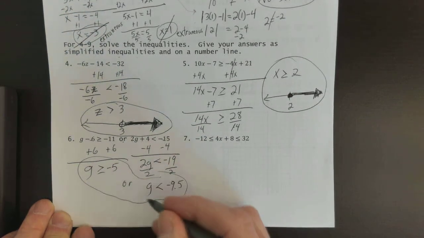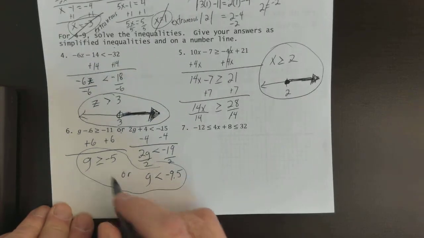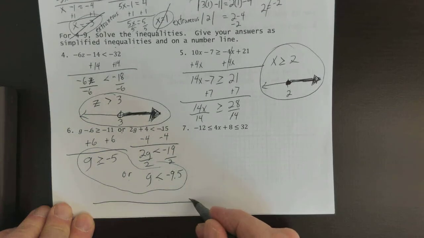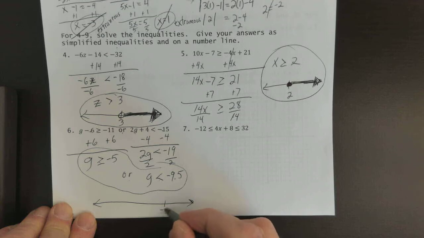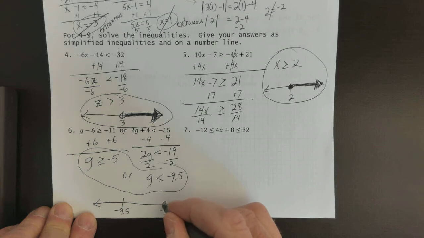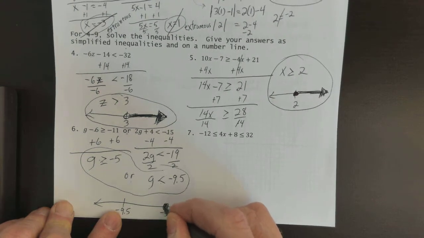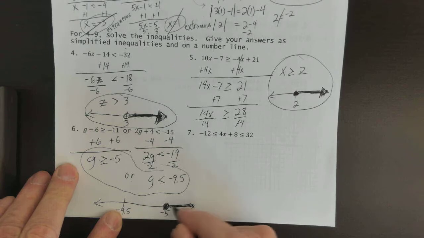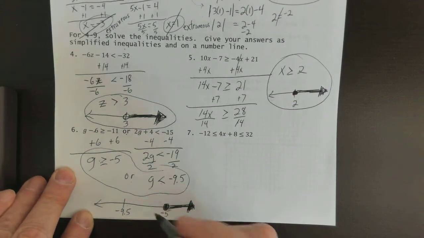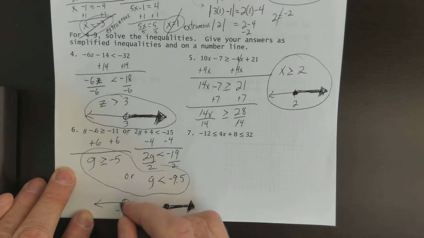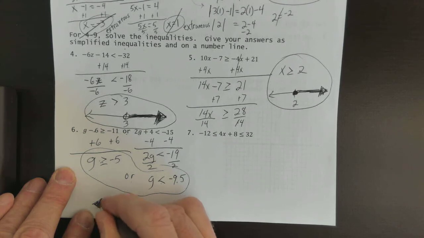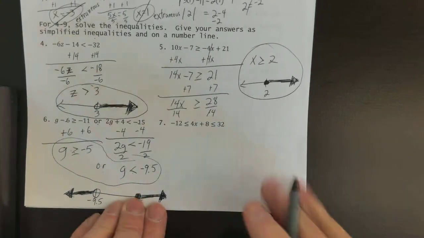Okay, and this is an OR. G is greater than or equal to negative 5 or less than negative 9.5. Now negative 5 would be a little further to the right than negative 9.5. Greater than or equal to negative 5. So with or, you graph everything. Now with and, you just graph the common parts. And less than. So I leave that one like that.